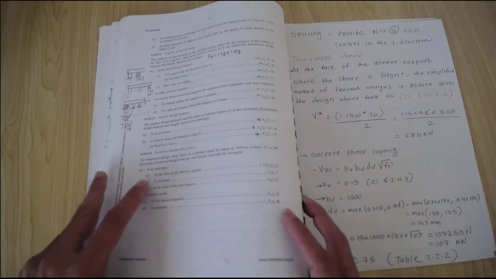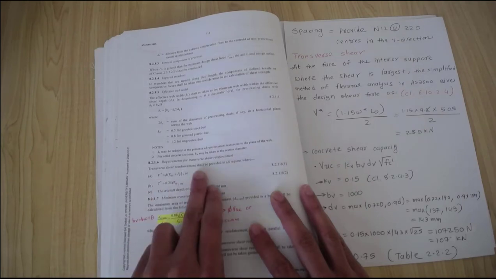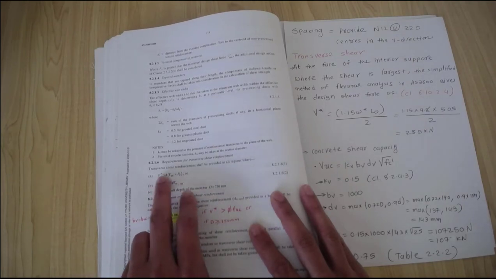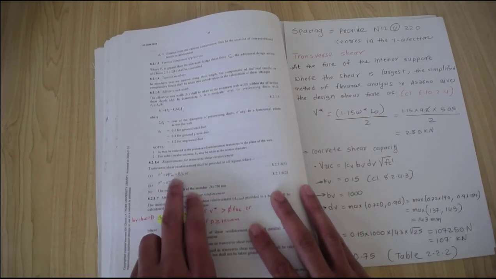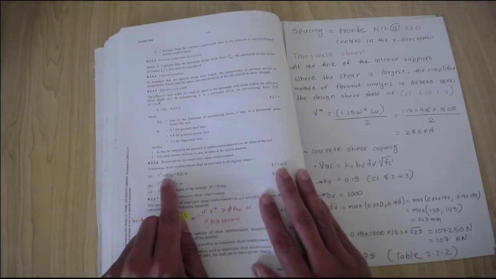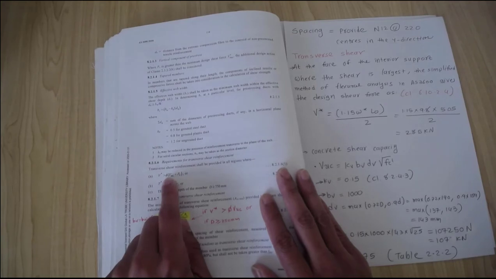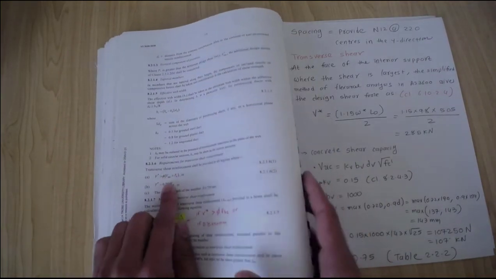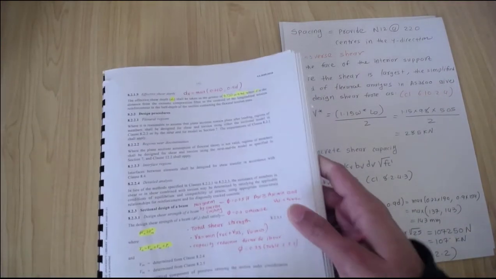Now we need to determine whether we need to provide fitments or not. There is a condition on the requirements for transverse reinforcement. If V star is greater than 0.5 phi VUC, then we need to provide fitments. If it is less, then we do not need to provide the fitments. So we need to calculate this VUC, which is the concrete shear capacity.